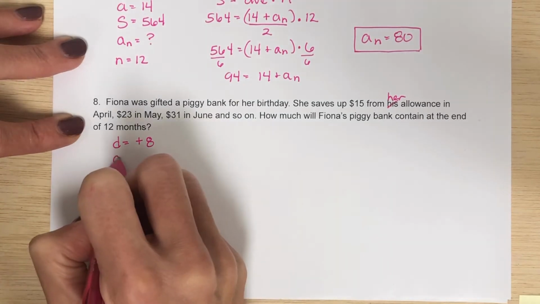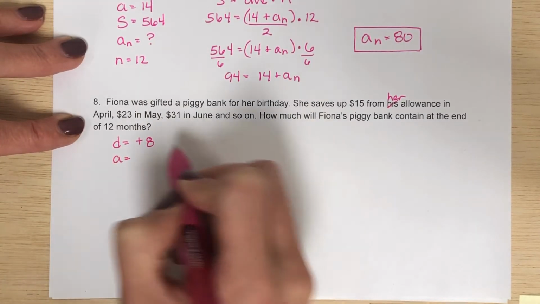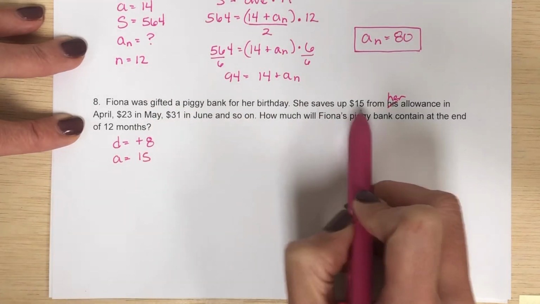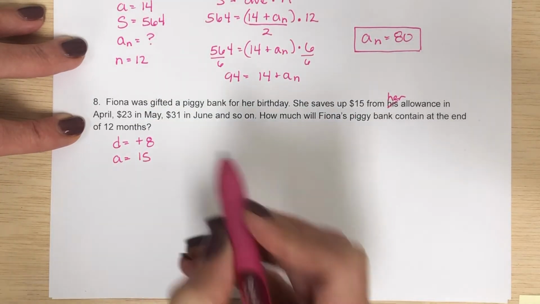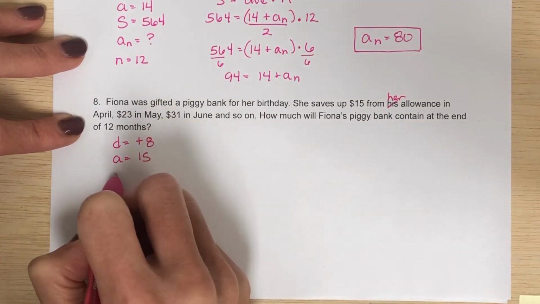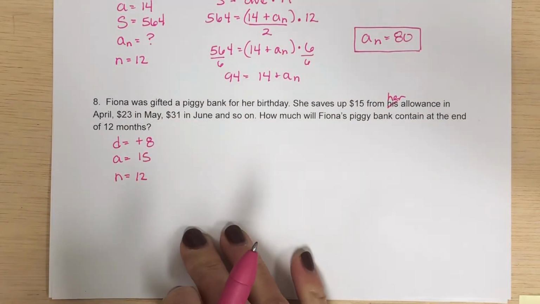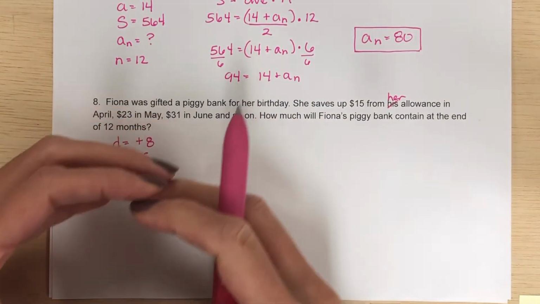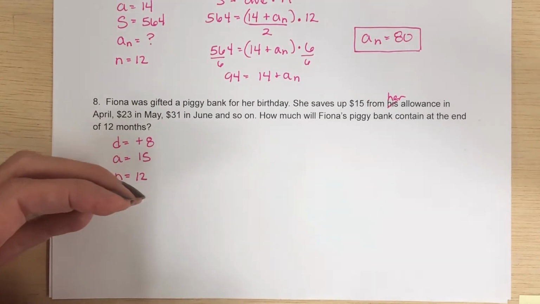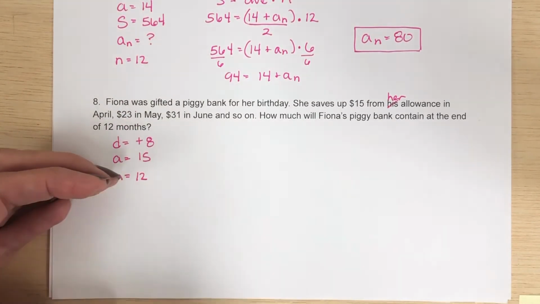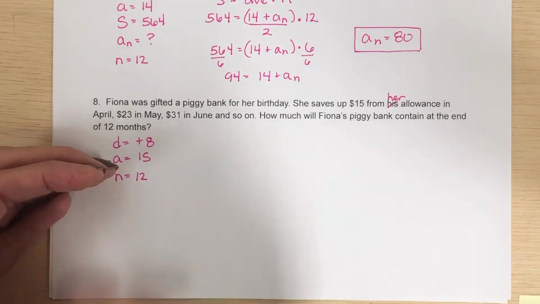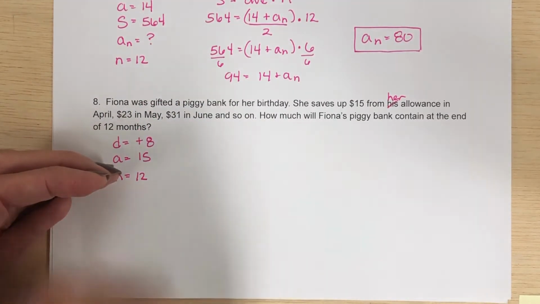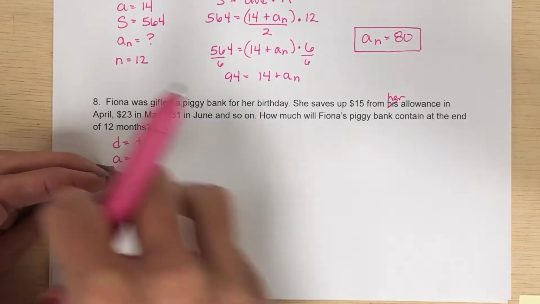Her first one that she starts with is $15. And how much at the end of 12 months? So n is 12. And how much will her bank contain at the end? Because she has an empty piggy bank, she puts $15 into it in April. She puts $23 into it in May. Oh no, she starts with $15. Oh yeah, in April, 23 in May, 31 goes in June, and then more goes in July, and so she keeps doing that. At the end of 12 months, how much will her piggy bank contain?